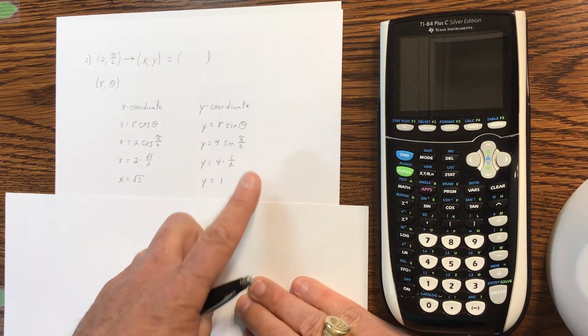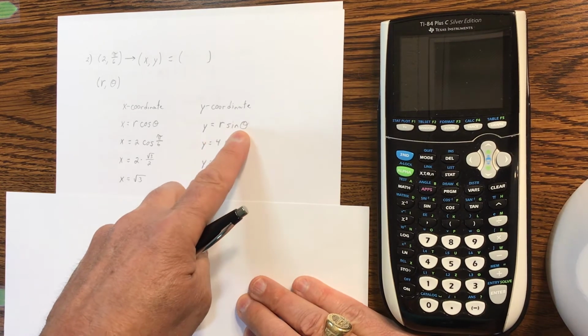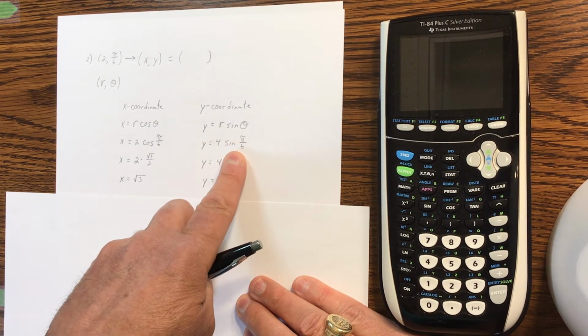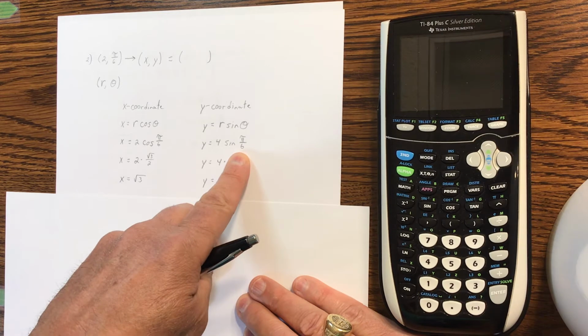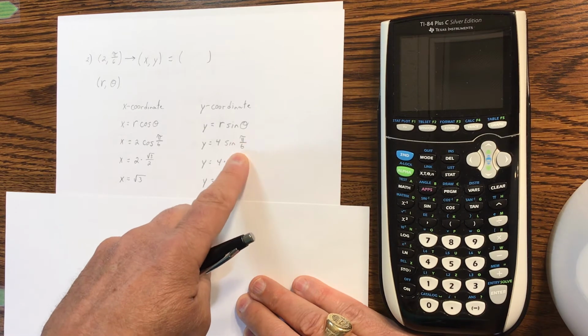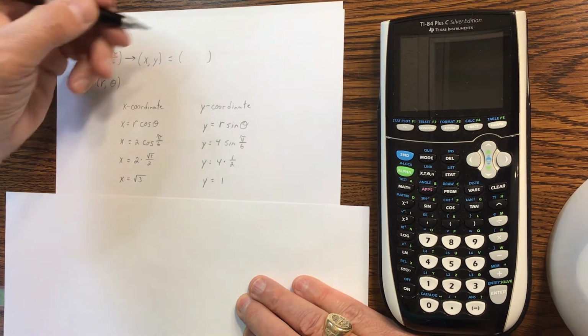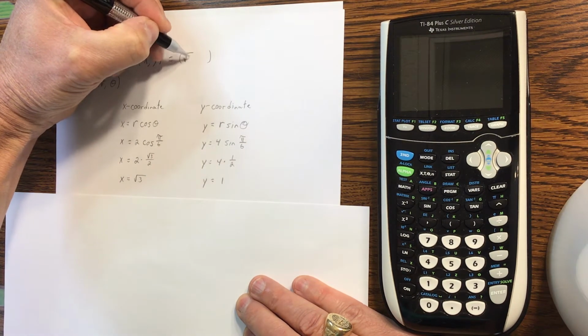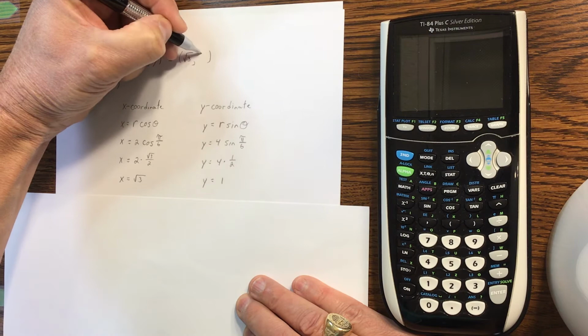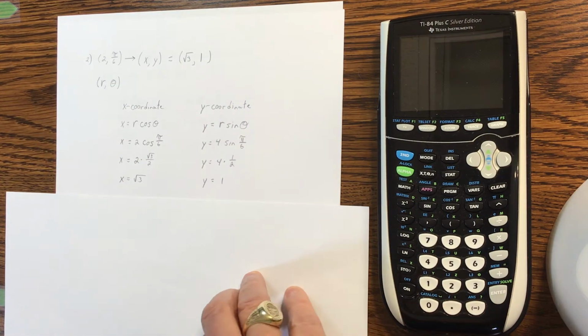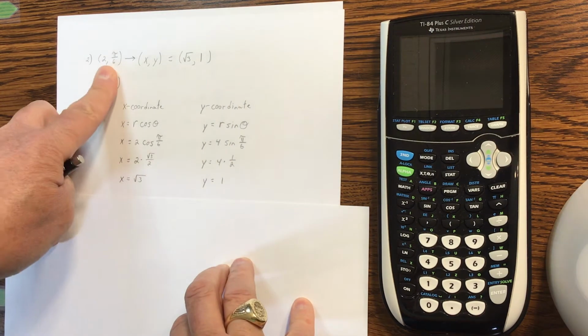Same thing with the y coordinate. We go r times the sine of theta. So we need to find out what the y value is of the sine of pi over 6. So you go to your unit circle, and it's going to be 1/2. And based upon this, this right here will be the rectangular coordinates of this polar coordinate.